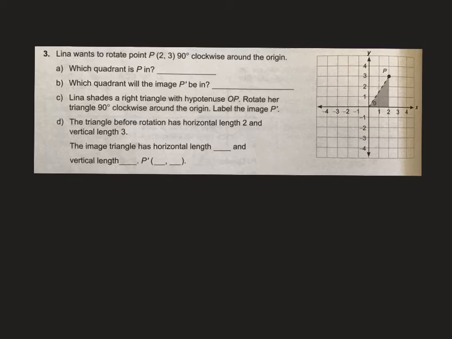Which quadrant is P in? So if you remember, what are the names of the quadrants? 1, 2, 3, 4. So which one is P in? Which quadrant will image P' be in? So if you were to rotate it 90 degrees clockwise, what quadrant would it be in?